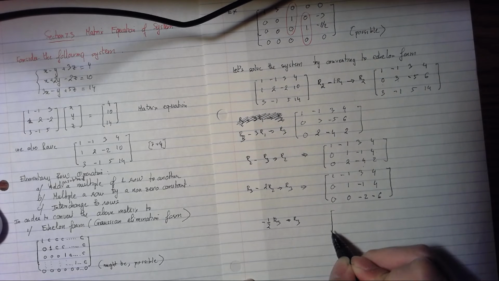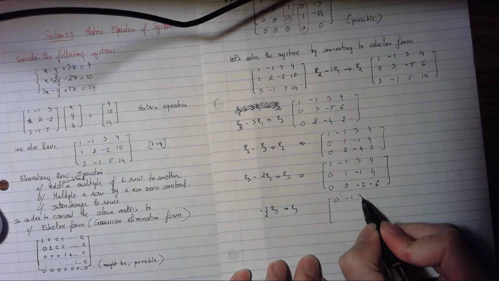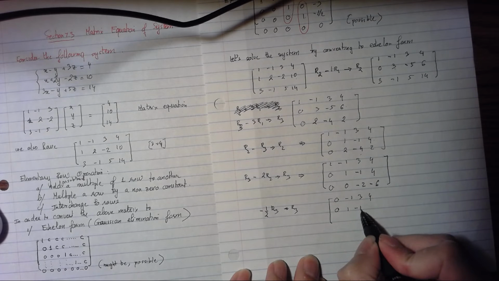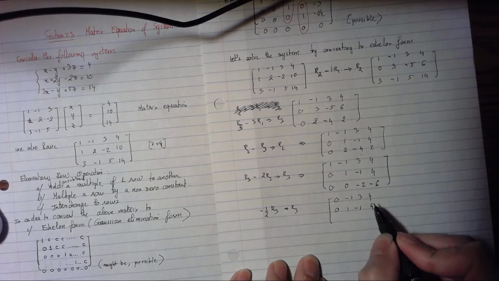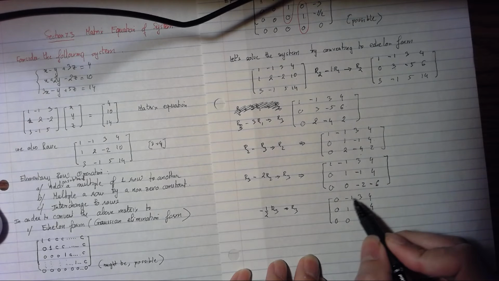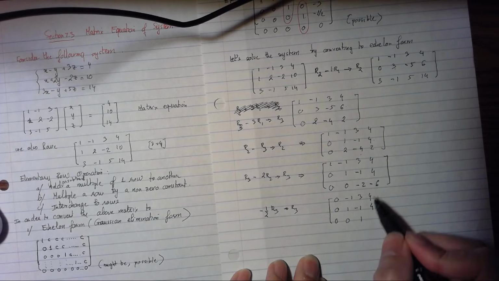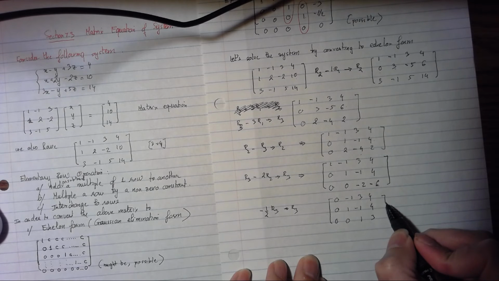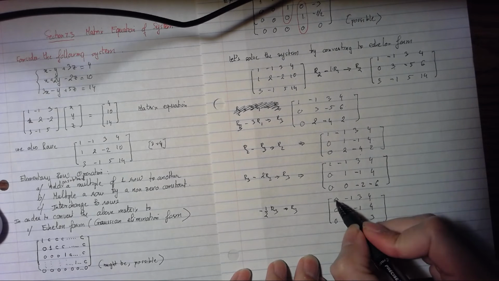Then my matrix will become 0, negative 1, 3, 4, 0, 1, negative 1, 4. And I divide by negative 2, so 0, 0, negative 2 divided by negative 2 gives you 1, negative 6 divided by negative 2 gives you 3. There you go. Oh, I'm sorry. So this 1, negative 1.